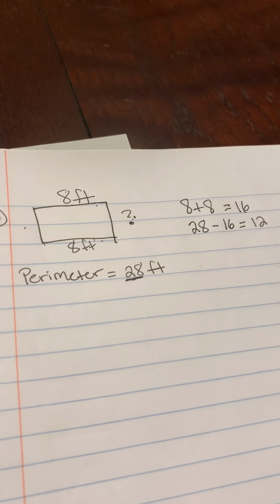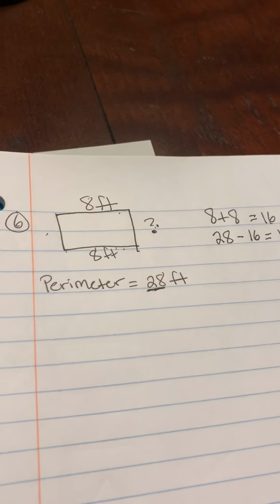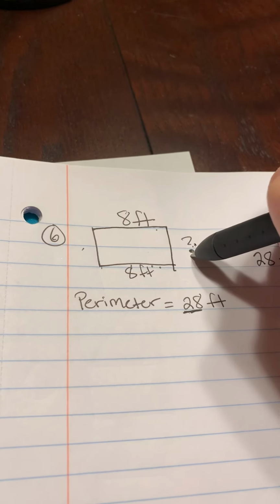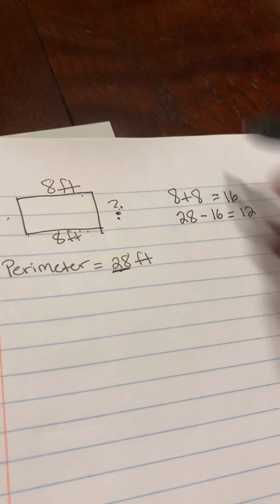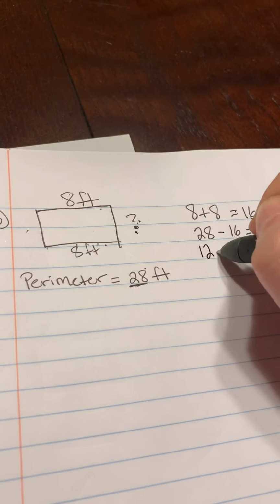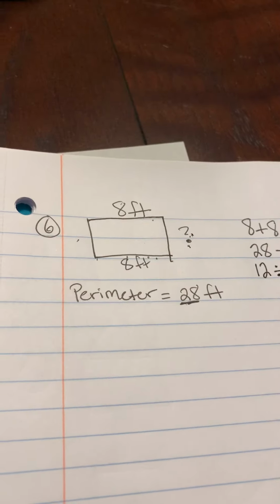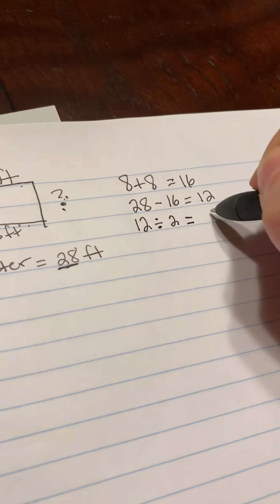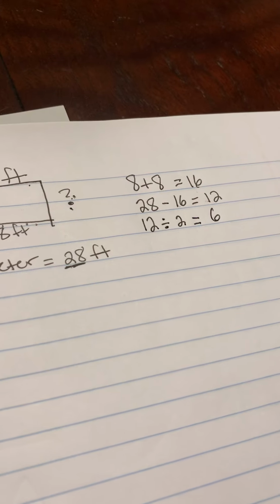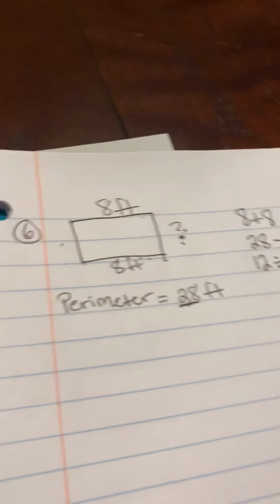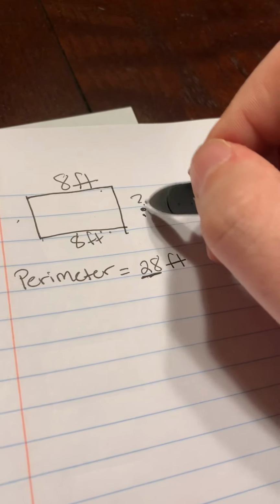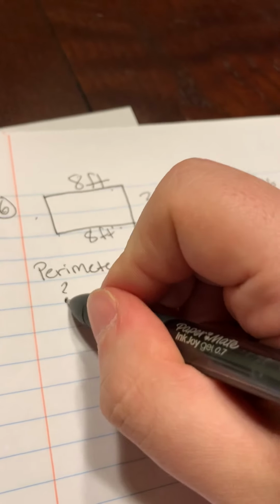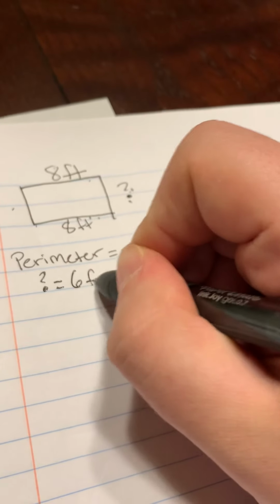No, because this is a rectangle that has 4 sides and 2 of them are missing, but I only need to know 1 of them, then I have to take that 12 and do something to it. I'm going to take that 12 and divide it by 2. Oops, sorry. 12 divided by 2, which equals 6. Okay, so that means that this side is 6 feet. This side is 6 feet. So the answer to that missing side is 6 feet.